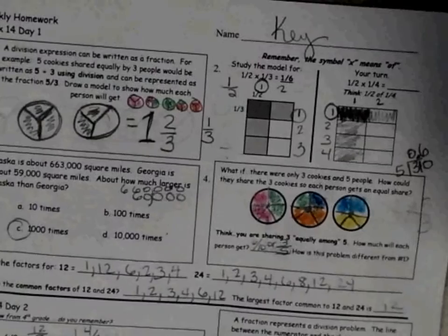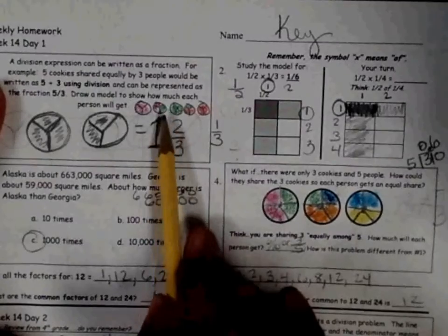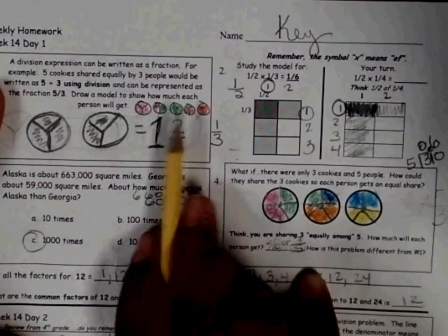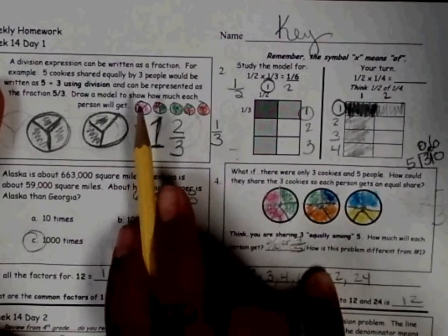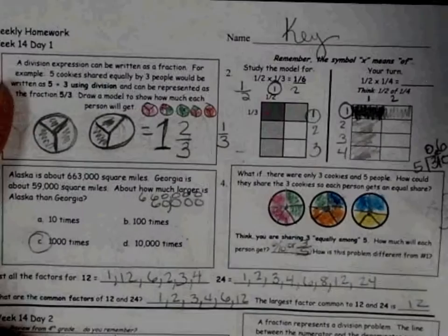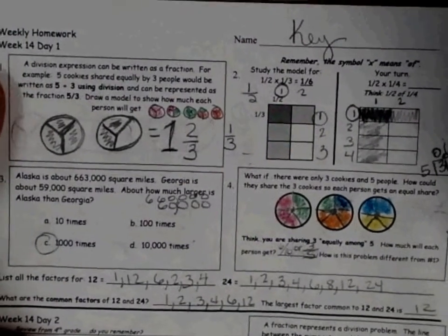Okay, so a division expression can be written as a fraction. For example, if I have 5 cookies shared equally by 3 people, I can draw out 5 cookies and divide each one equally by 3, and I would get 1 whole and 2/3. And I represented that with 3 different Crayola colors since there are 3 people that are sharing.